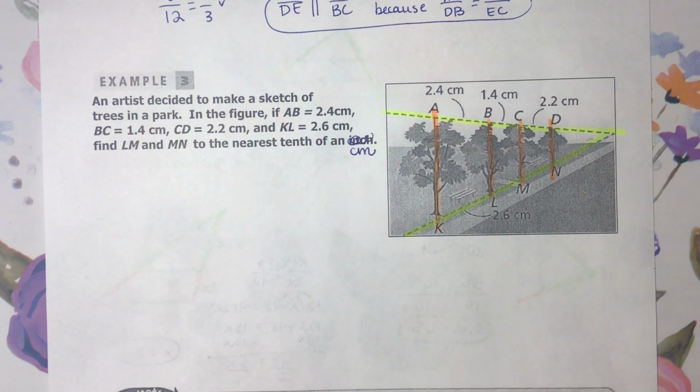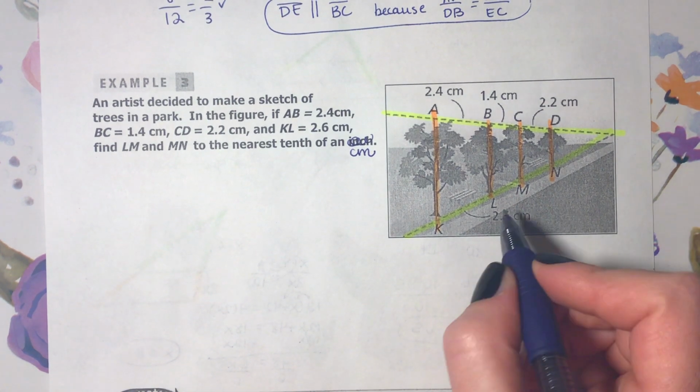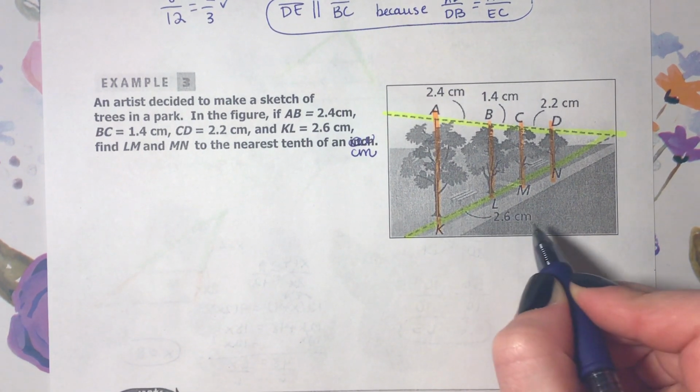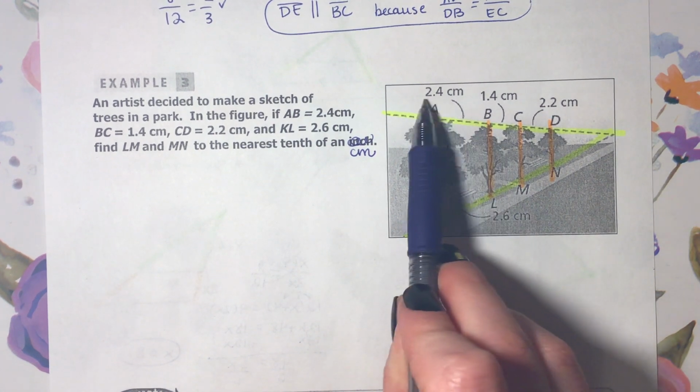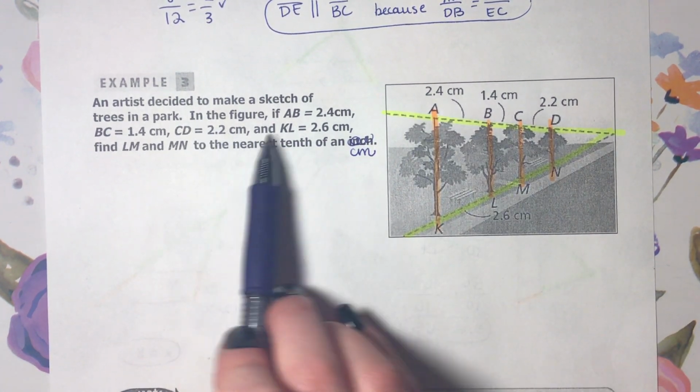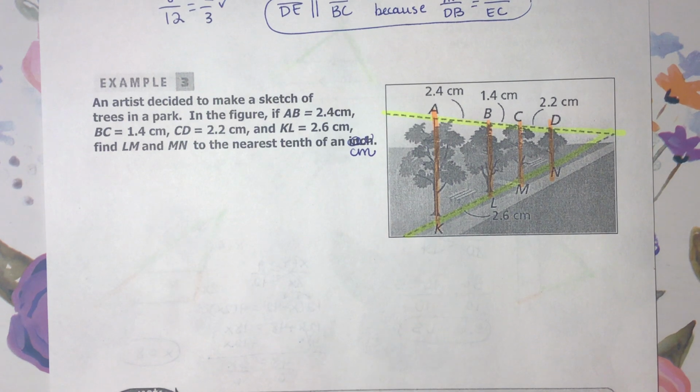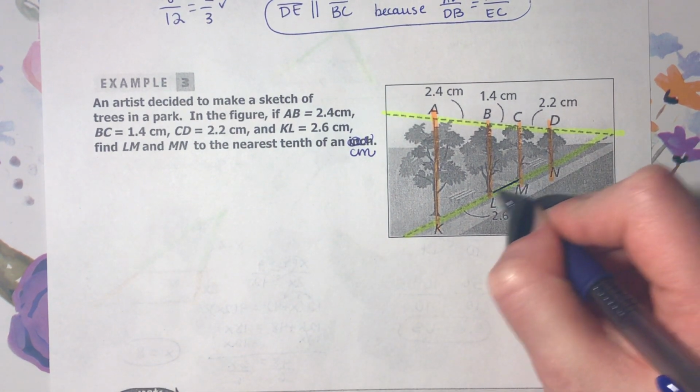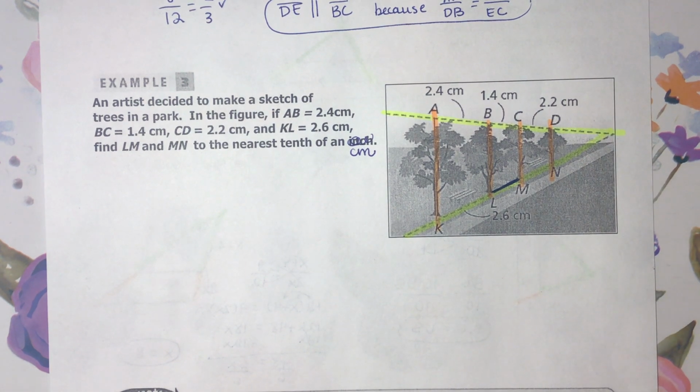Kind of like that. And we have these markings, so we know from K to L is 2.6. We know from A to B is 2.4. All of this here is marked in our image. We're trying to first figure out from L to M. So this length right here, what is L to M?